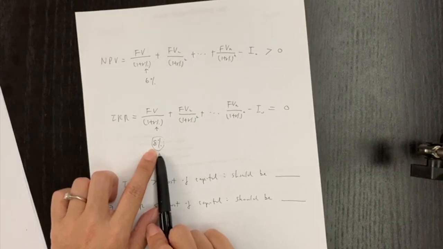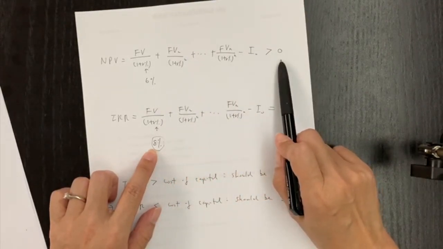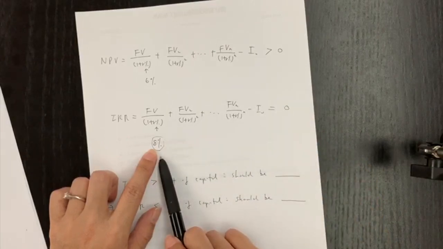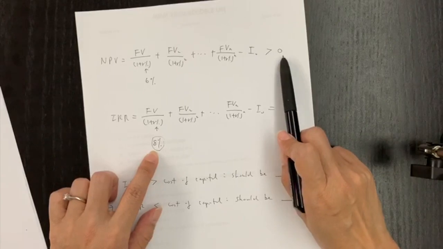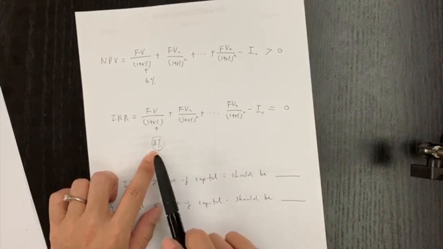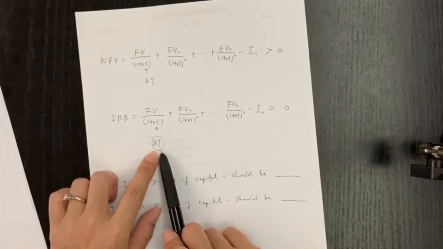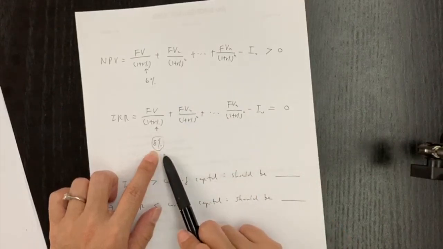So what do you think? When it is 6%, net present value is already bigger than 0. Therefore, what about 8%? If it is 8%, it will be even bigger than when the cost of capital is 6%. Under this situation, IRR is bigger than cost of capital, so we should accept the project.